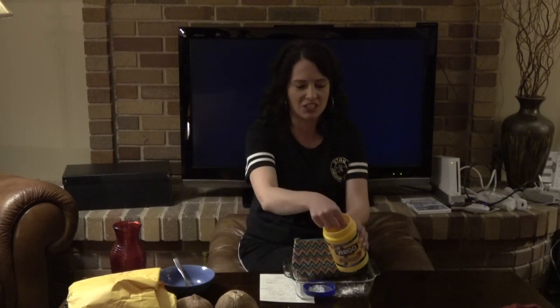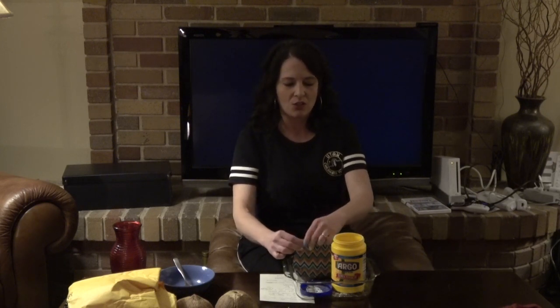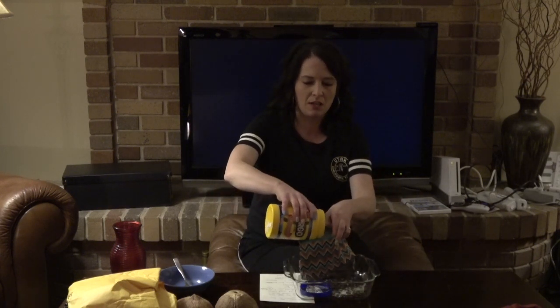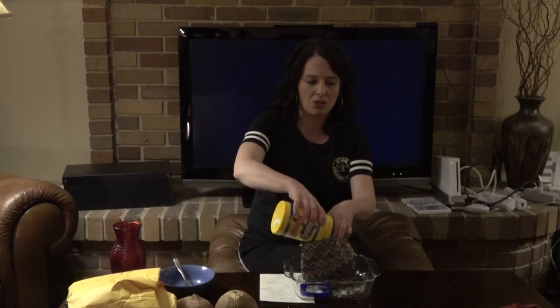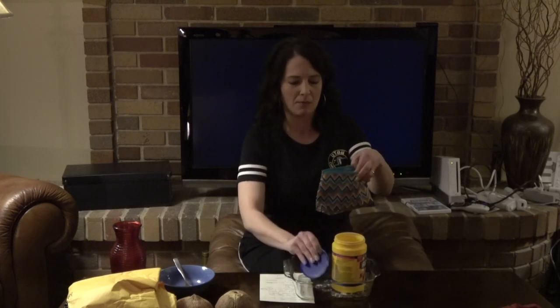So cornstarch, it's this fun little powdery stuff that feels really cool, and it's really squeaky when you touch it. So I'm going to just take this little makeup case here, and I'm going to pour some cornstarch into the makeup case. It's going to get all over me and make me all white.